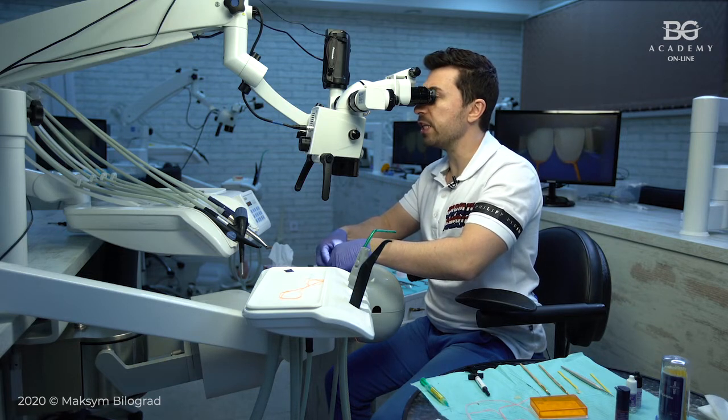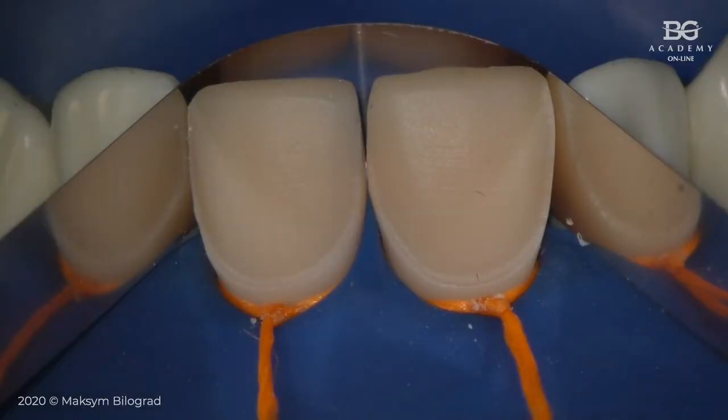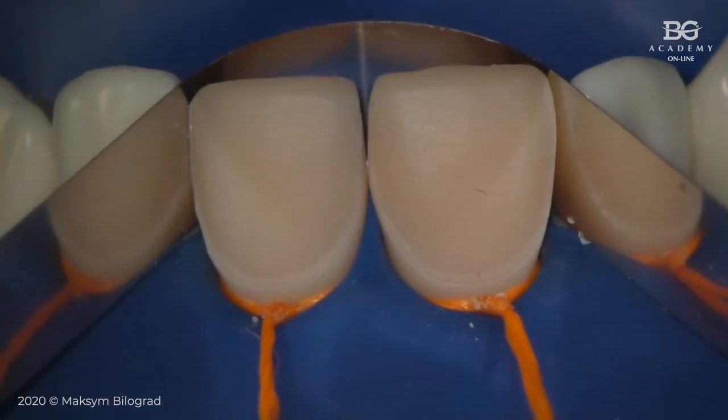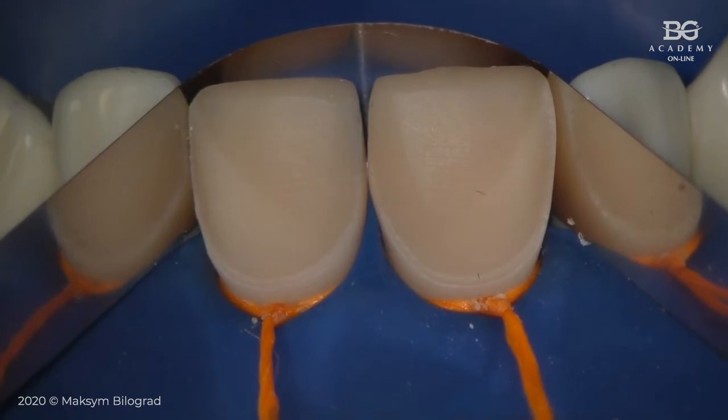To protect adjacent teeth, I'm using metal band, metal strip, okay, metal strip, because Teflon will not protect them, but metal will. And I will take my sandblaster, intraoral sandblaster. I will use aluminum oxide 23-27 microns, okay, with water. So I'll put some suction and we'll do some sandblasting.